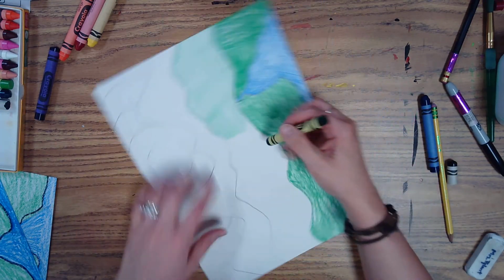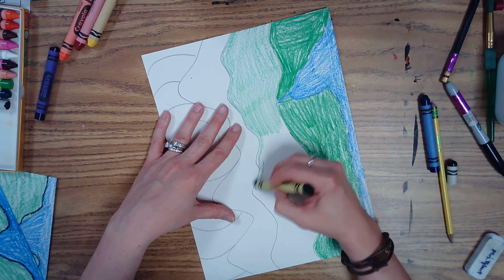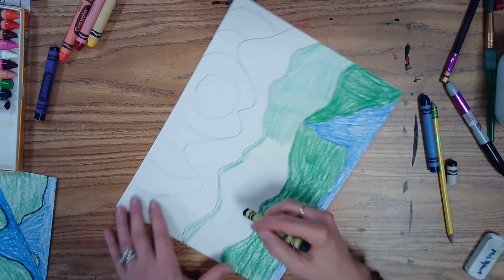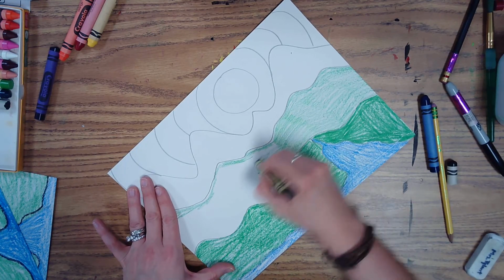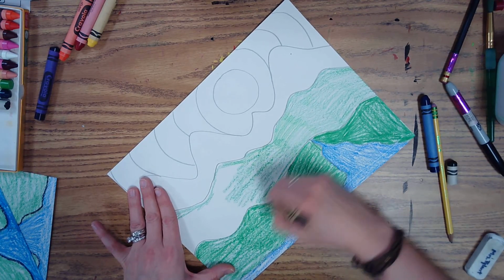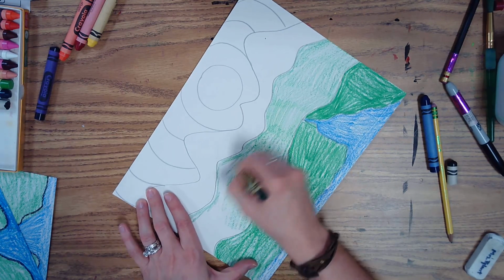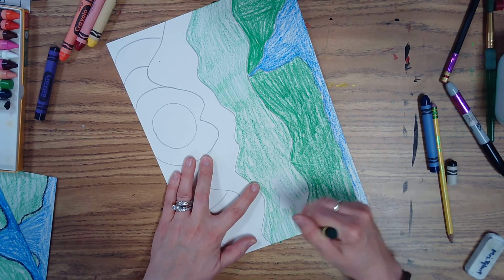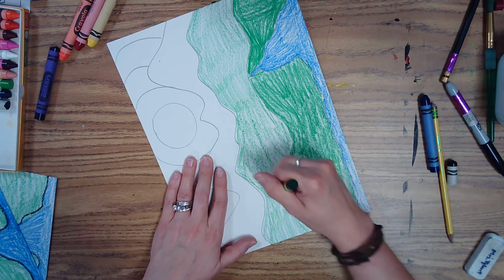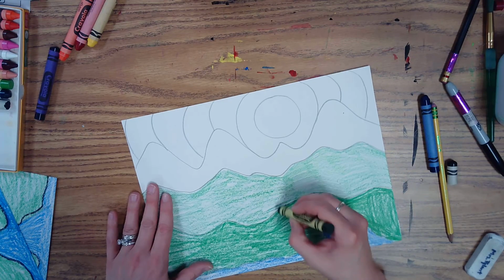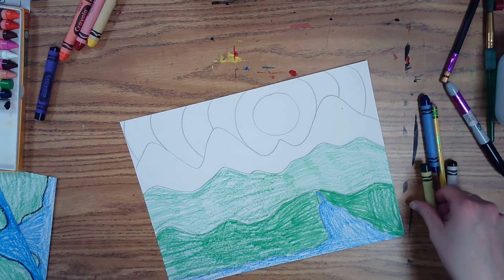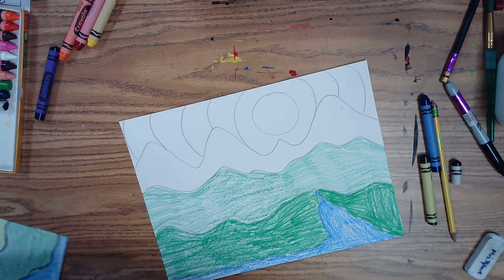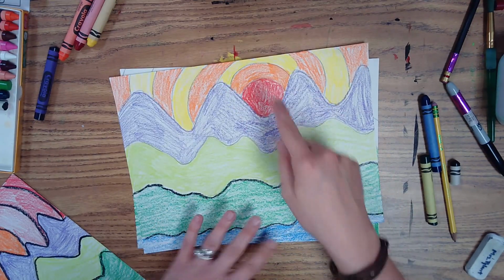So now I'm going to speed up the video a little bit so that you can see what it's going to look like. And there we go. Oh, there's a spot I missed. So now I'm going to color this purple, and then I'm going to use my warm color crayons like you see here to fill in the sun.